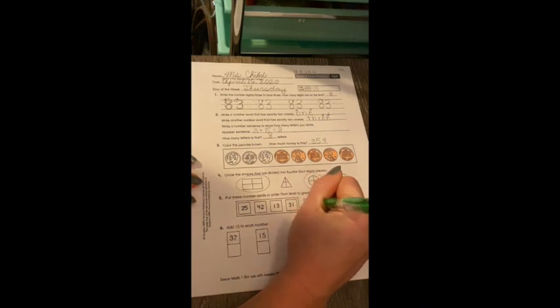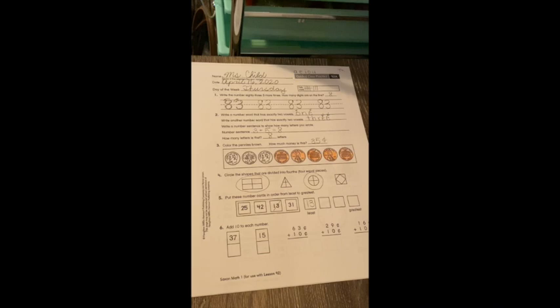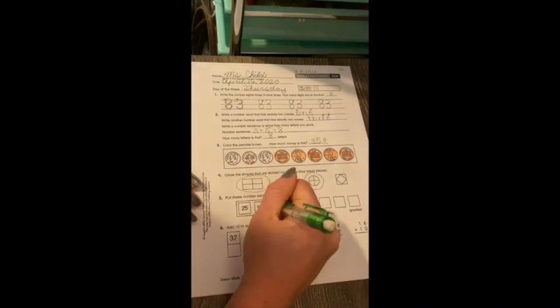Which amount would you least like to have? 13, because that's the smallest. Let's do this next. Which number would you most like to have? 42, because that's the biggest.